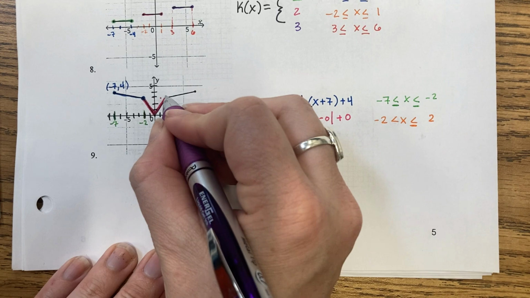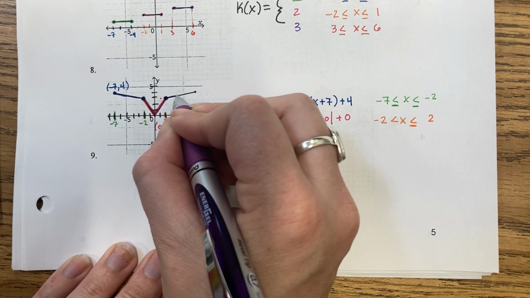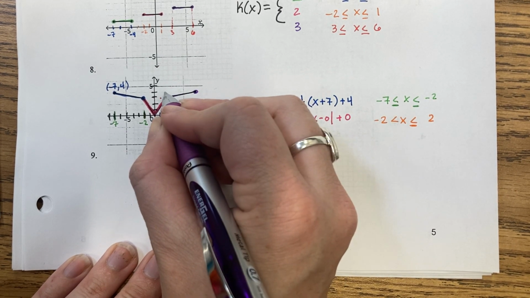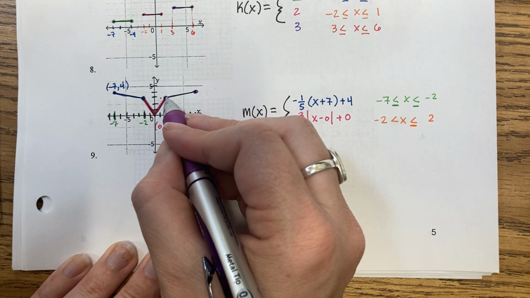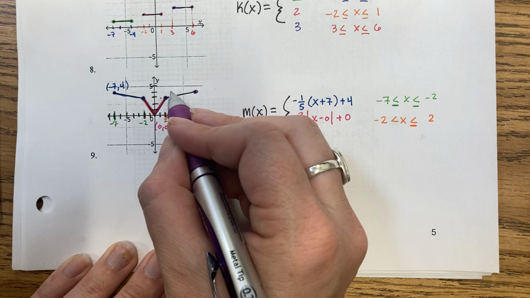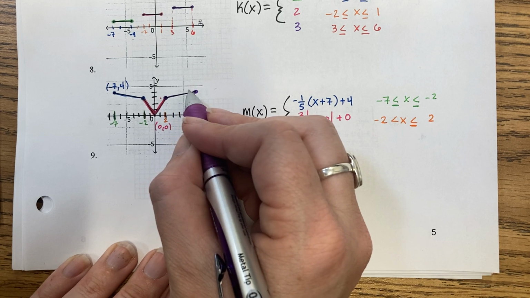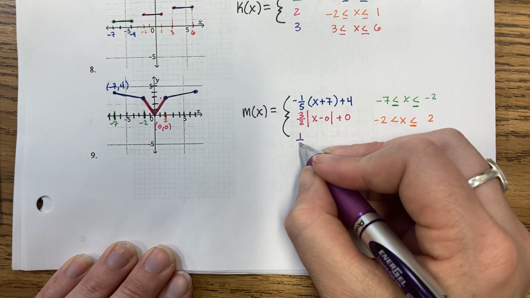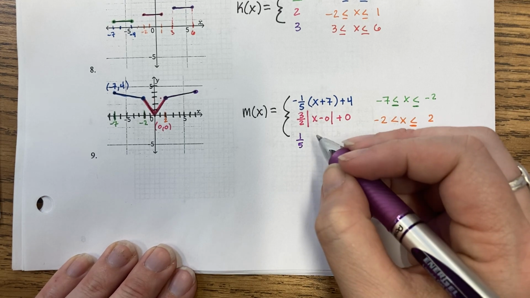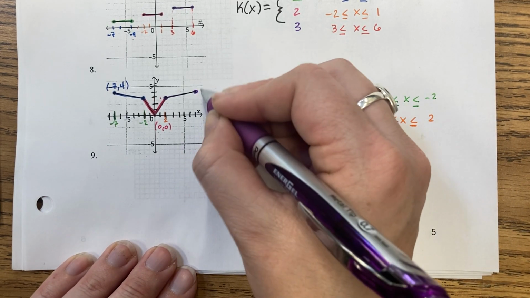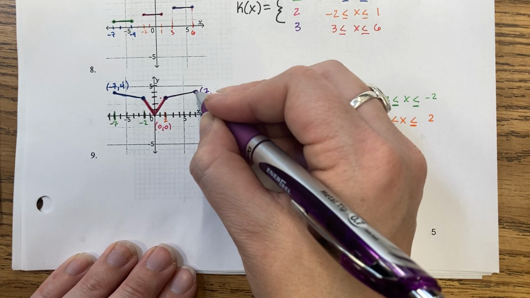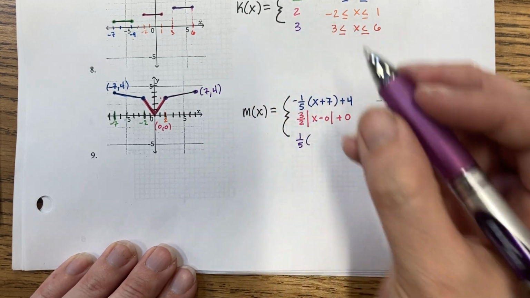Then I have from here up to here, which is going up 1 over 1, 1, 2, 3, 4, 5. Up 1 over 5. I'm going to use this point that's at 7, 4.